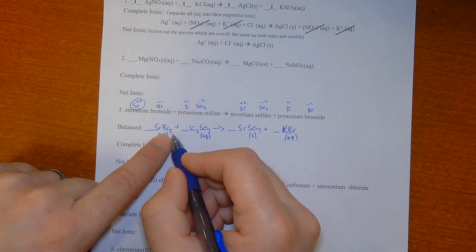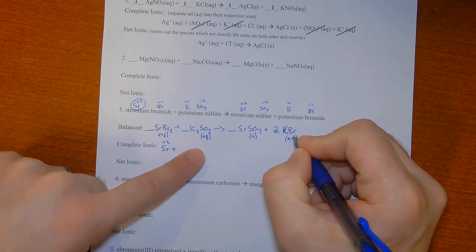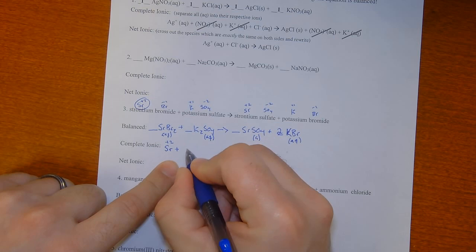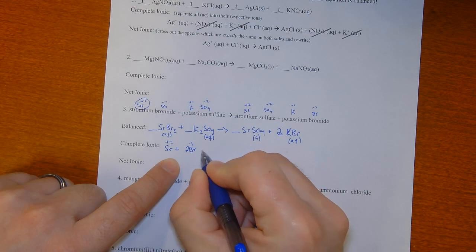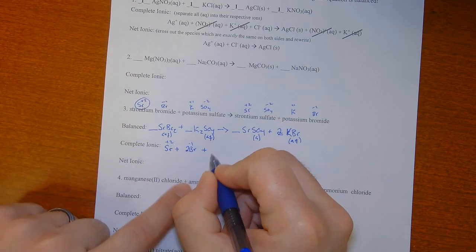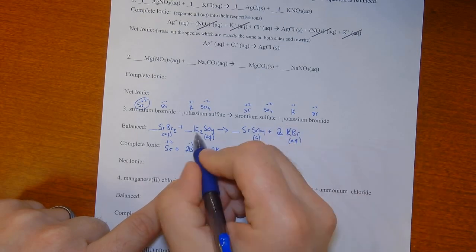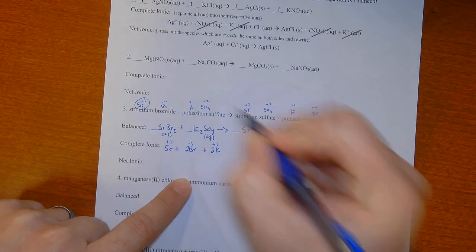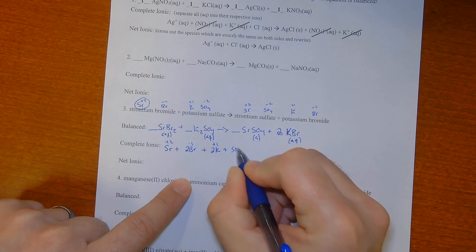So we have 2 Brs here. I should put a 2 there. That takes care of that, and so we're good there. And here, notice how there's a 2 subscript. Well, that means I'm going to put a 2 here because I have 2 Brs here, each one has a -1. Then that's added to another aqueous thing, so I'm going to break apart all my aqueous. There are 2 potassiums, each with a +1 charge, and then added to 1 sulfate with a -2 charge.